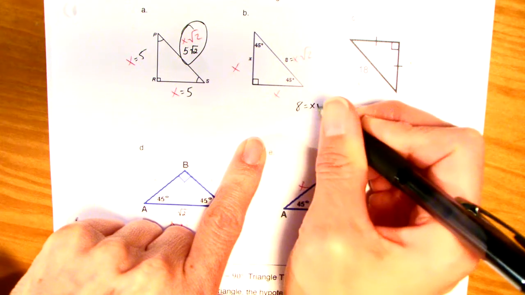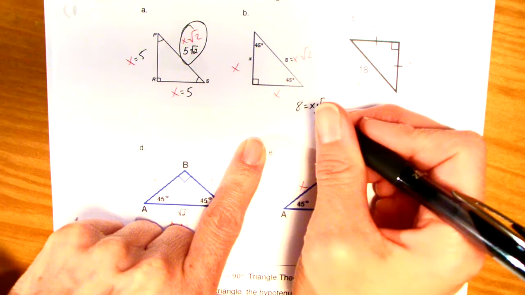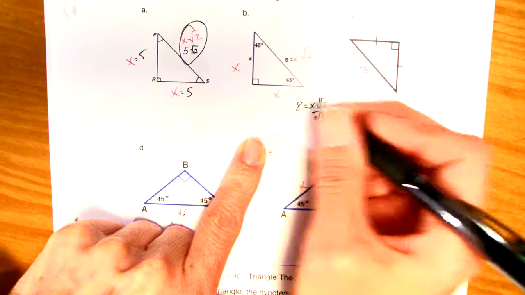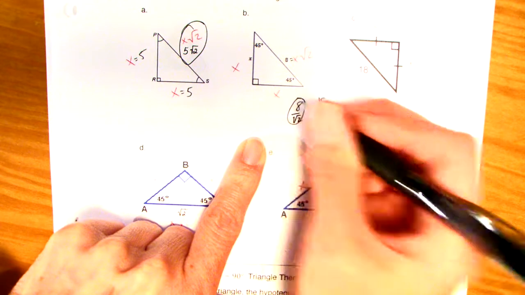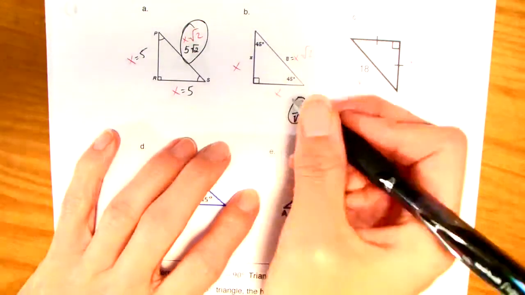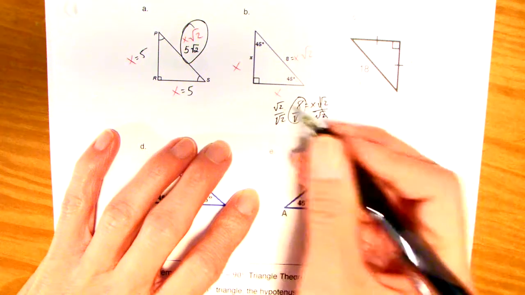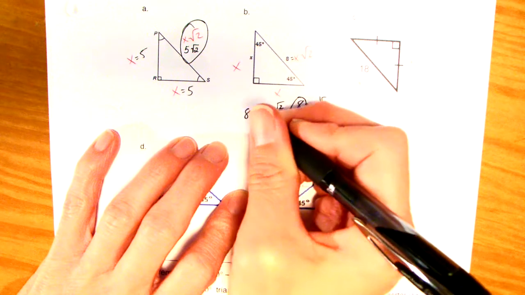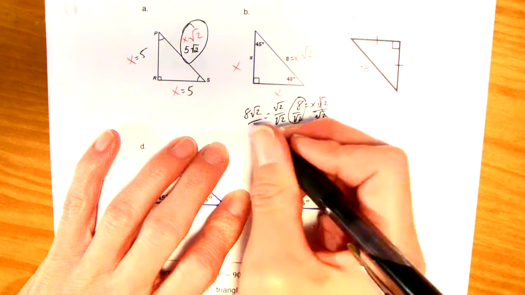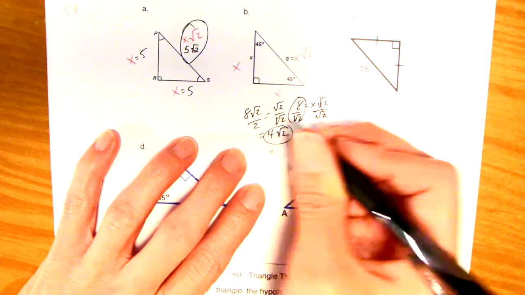8 is equal to x times square root of 2. I need to get x by itself, so divide both sides by square root of 2. And there's your answer for each x. However, we want to rationalize those. So remember, multiply the top and bottom by square root of 2 over square root of 2. So you're going to get 8 square root of 2 over 2, and that reduces to 4 square root of 2 for each leg.